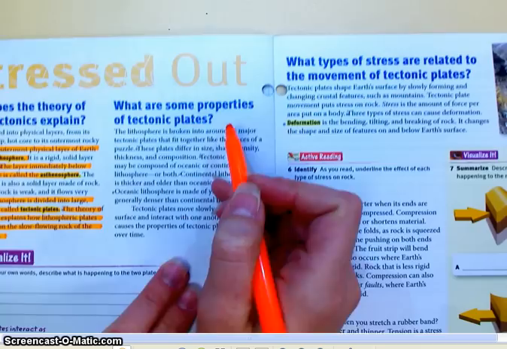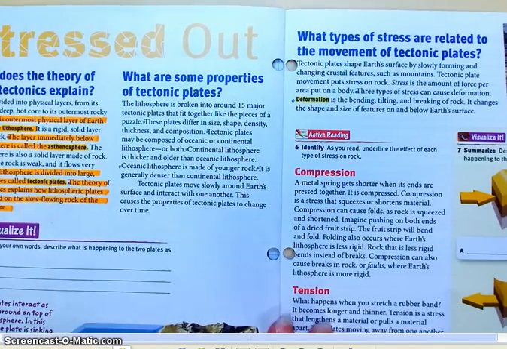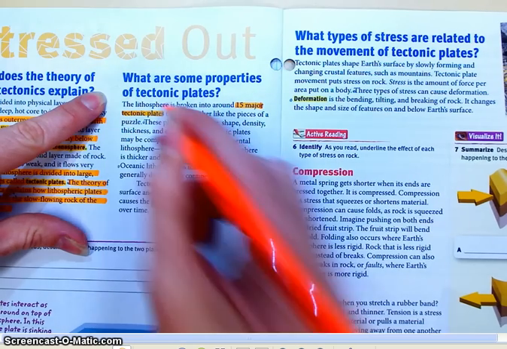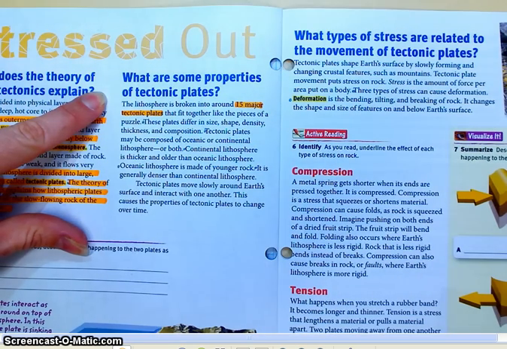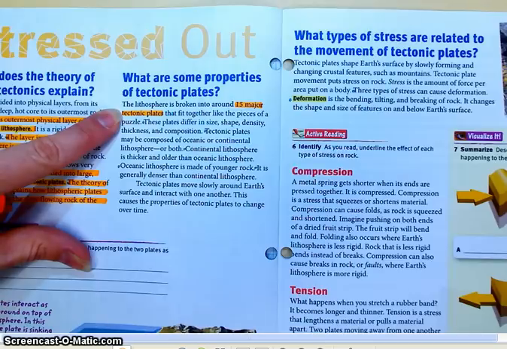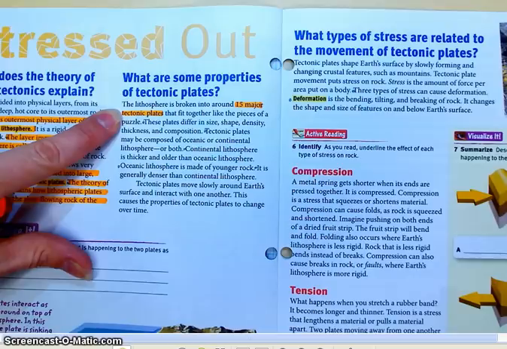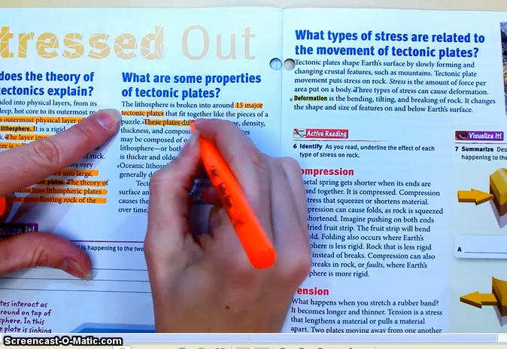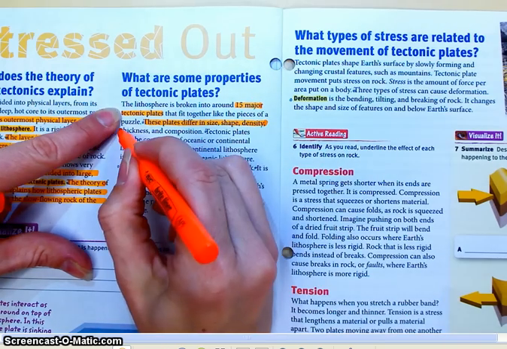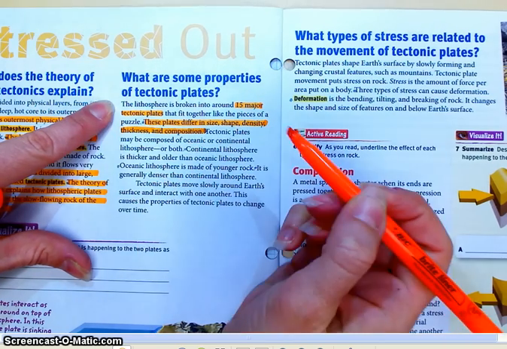What are some properties of tectonic plates? Well, the lithosphere is broken into about 15 major tectonic plates. There are some smaller ones, but there's 15 or so big ones, and they fit together like pieces of a puzzle. Or if you think of an egg that's been cracked, then you have a lot of different pieces that fit together to make that eggshell. Your lithospheric plates, your tectonic plates, differ in size, shape, density, thickness, and composition.